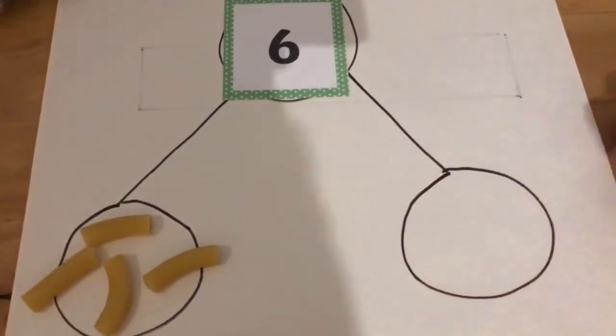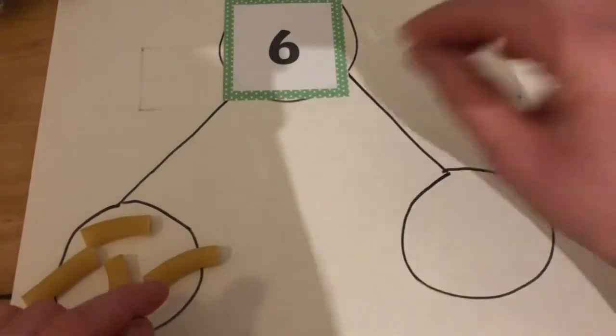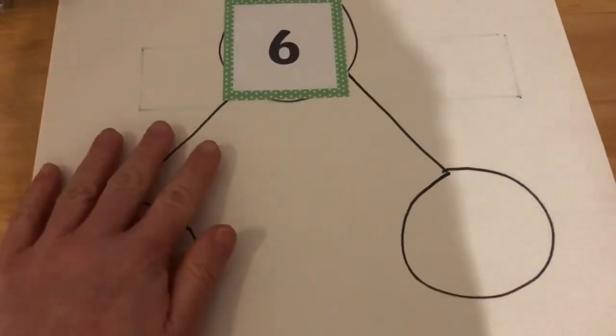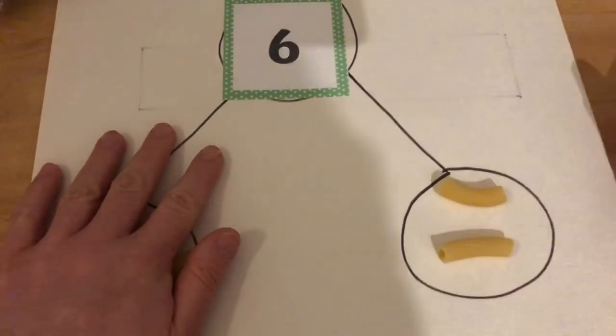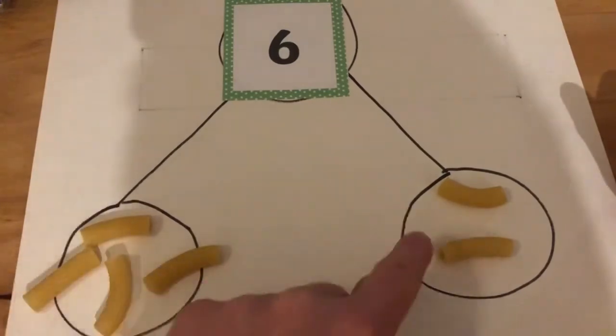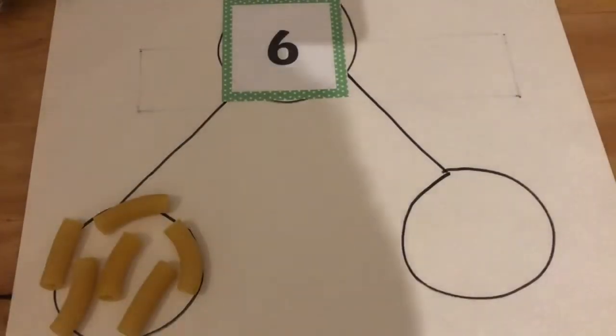And there's another way you can do it. So we've already got 4. 1, 2, 3, 4. We need to count on to get to 6. 4, 5, 6. 1, 2, 3, 4, 5, 6. Right, this is the last one.